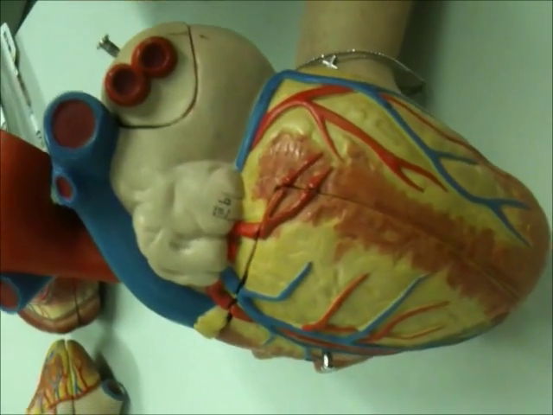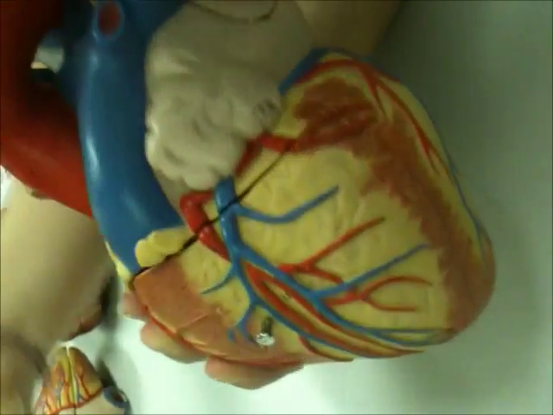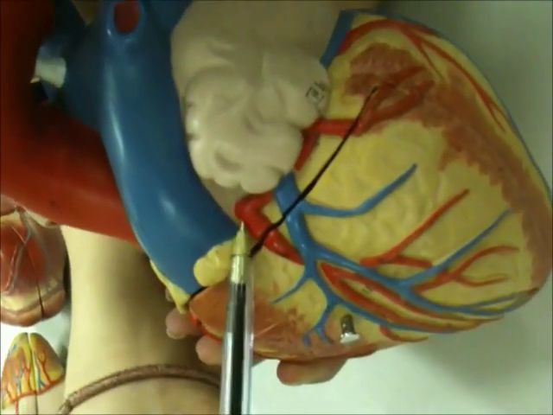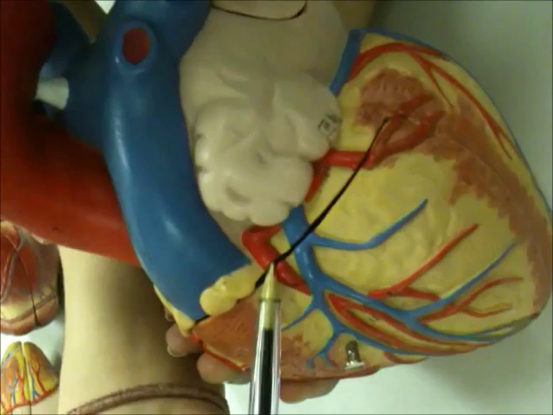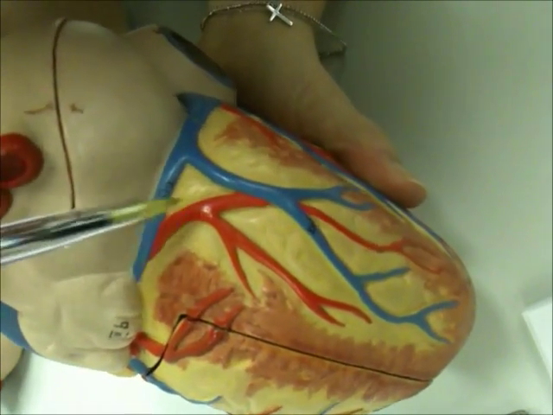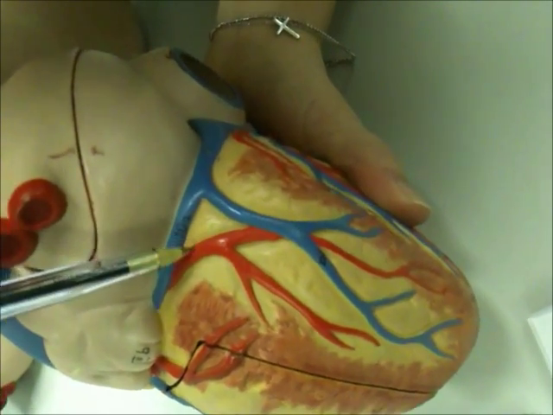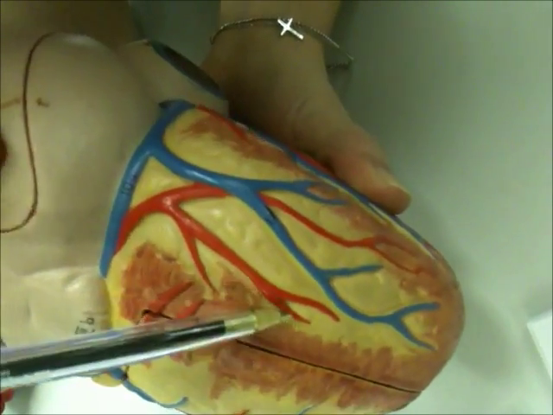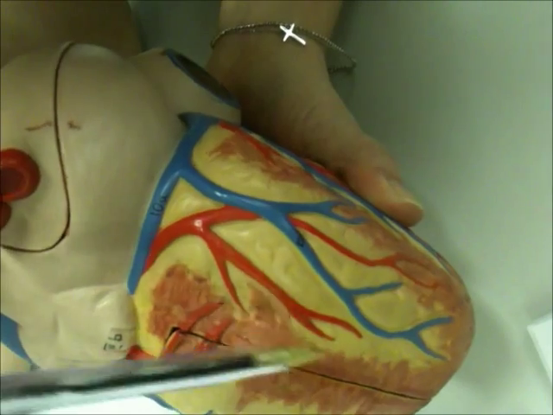Yes, moving on, we'll have a look at the coronary artery. So we'll look at the right coronary artery first, which is this one here, before it splits off into others, and the left coronary artery, which is here, and that splits off into the left anterior descending artery, which is there.